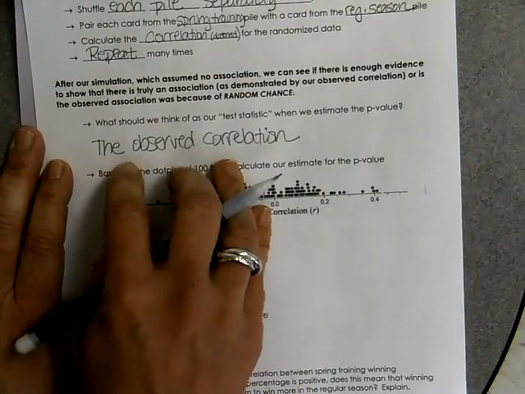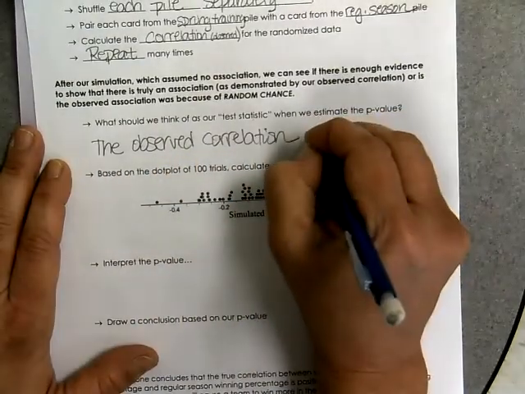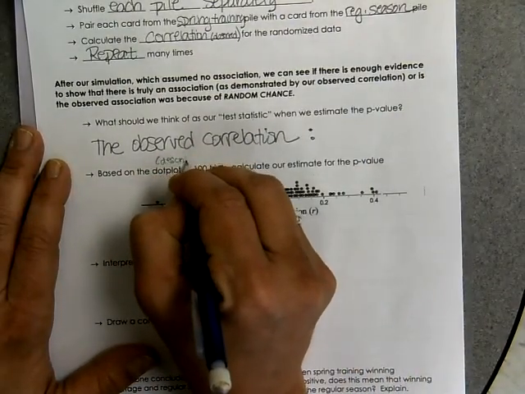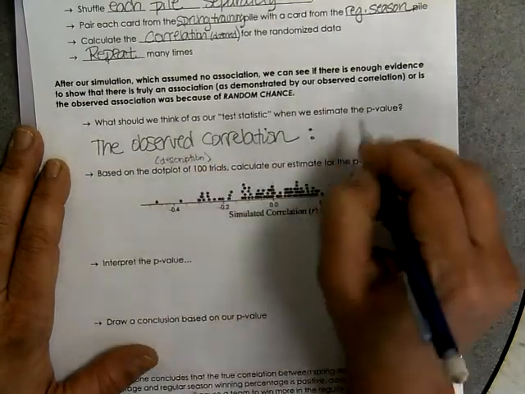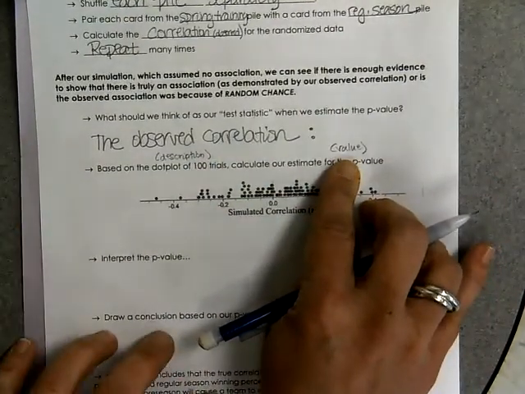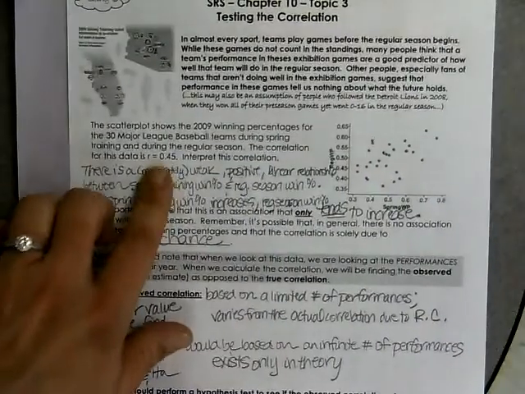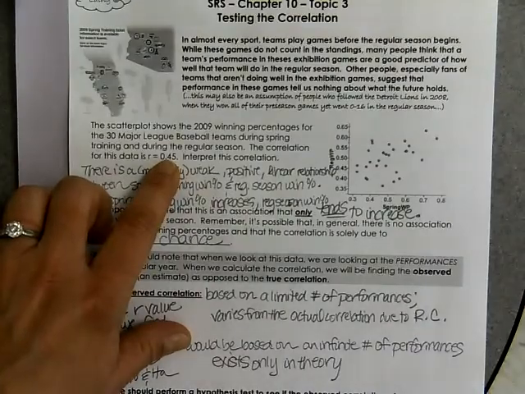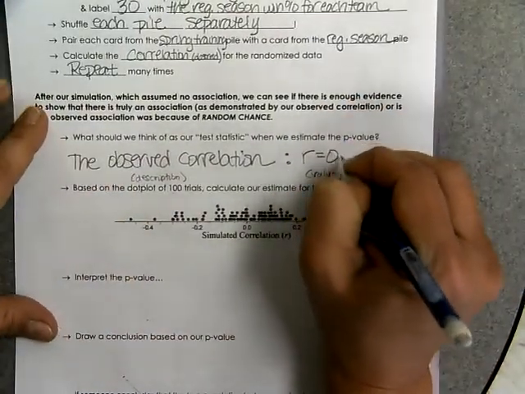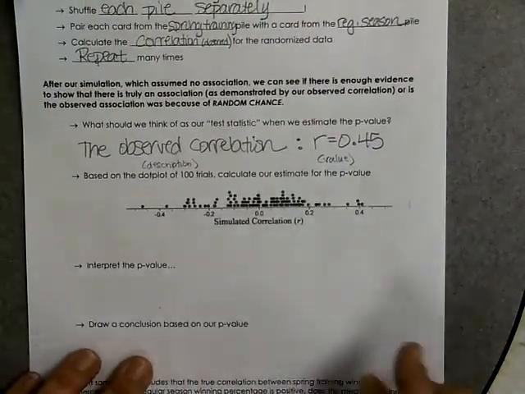In this chapter, our test statistic is the observed correlation. That's like the name or the description of our test statistic. And we also want to give the value of the test statistic, which is whatever was calculated. On the front, remember they told us that value was 0.45. So our test statistic is the observed correlation of 0.45.